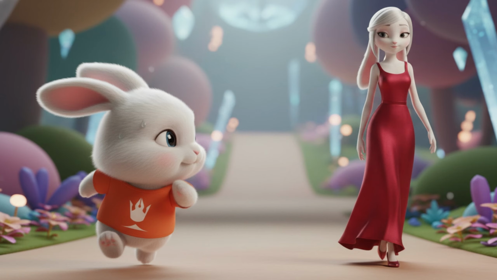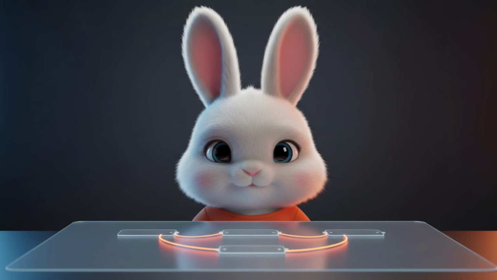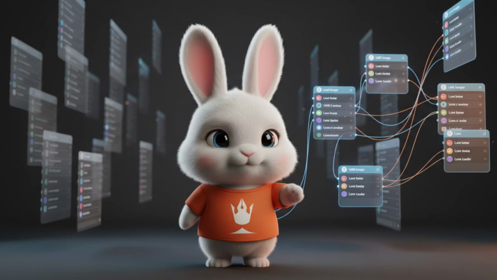Follow model releases, but do not chase everything. You do not need every new model. Find a few that work well for your style and hardware, and learn them deeply. As you get more comfortable, start building your own workflows from scratch, even simple ones, especially simple ones. That is how you move from copying to creating.